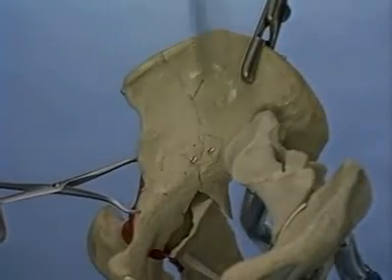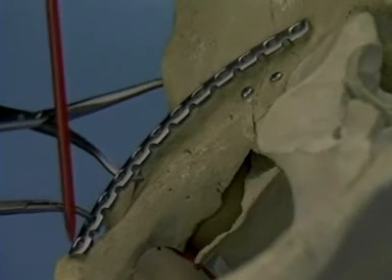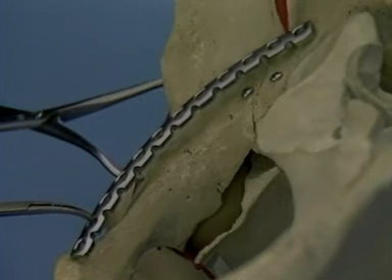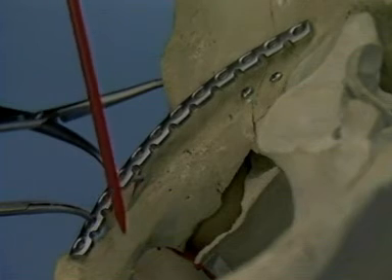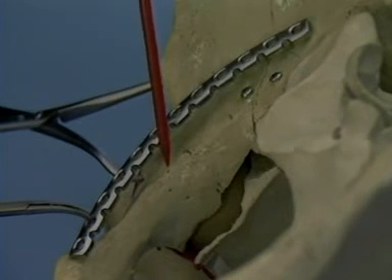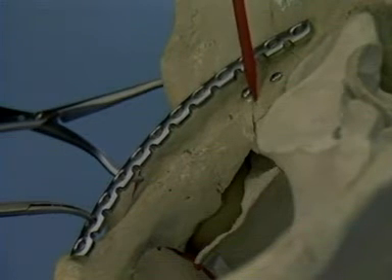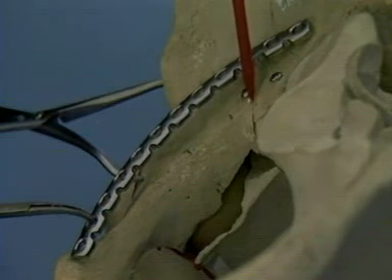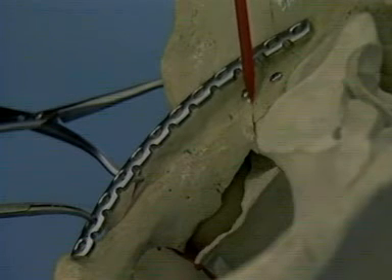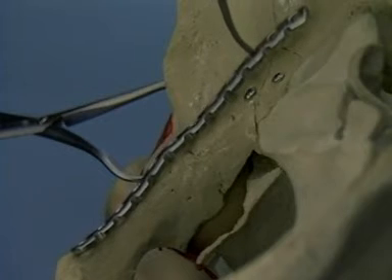A 12-hole plate is seen to be the correct length for the fixation from the internal iliac fossa to the superior pubic ramus. It may be necessary to adjust the curve of the plate to match the individual pelvis. The plate is concave over the superior pubic ramus, convex over the pectineal eminence, and then again bent in a concave fashion over the internal iliac fossa. The fully contoured plate is now seen as it will lie along the pelvic brim.